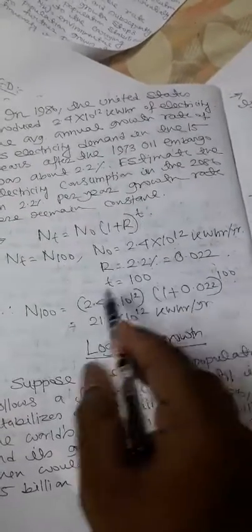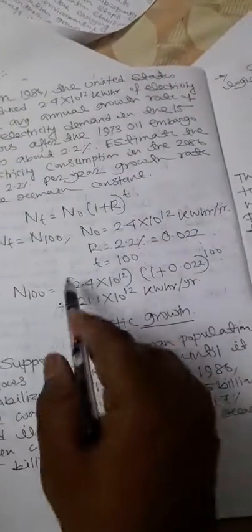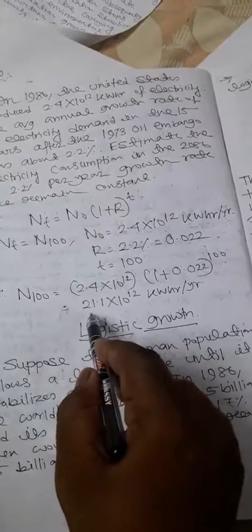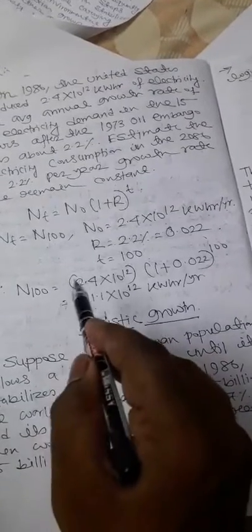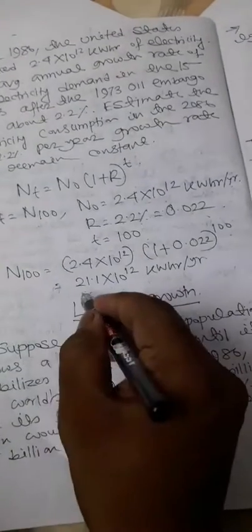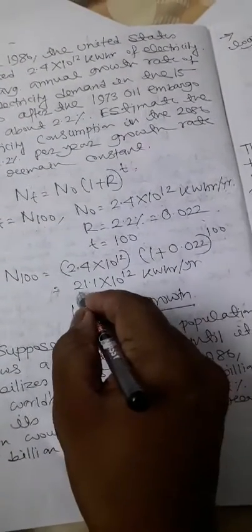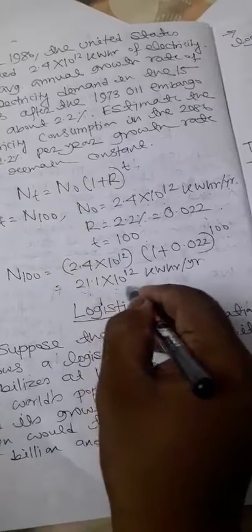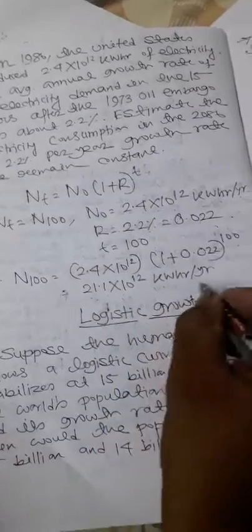Now from this value we get the value of N100, and N100 means after 100 years, that means 2086, the electricity consumed in USA is 21.1 into 10 to the power 12 kilowatt hour per year. Okay, understand?